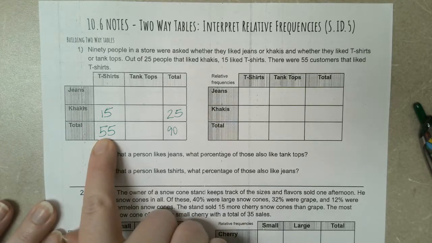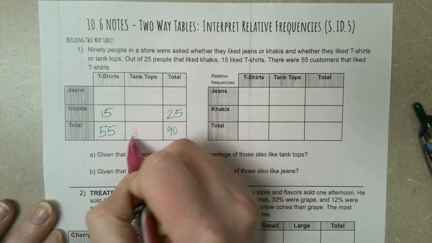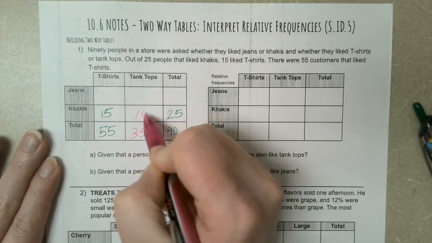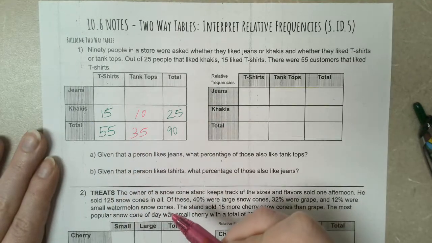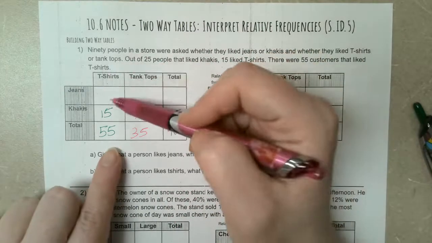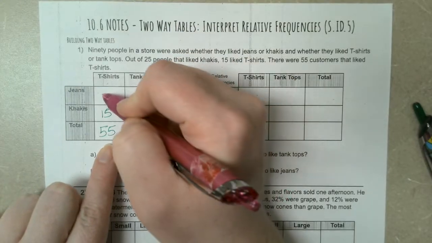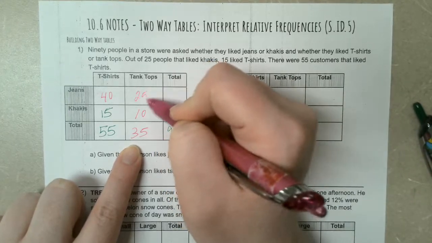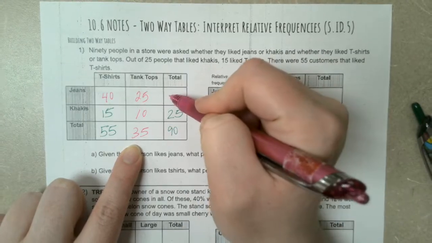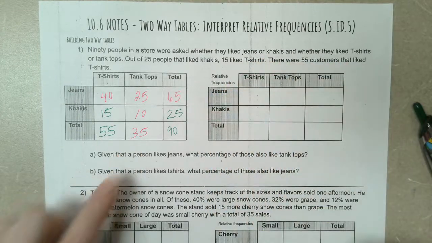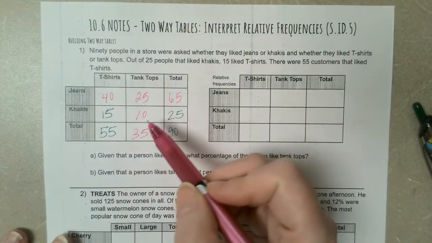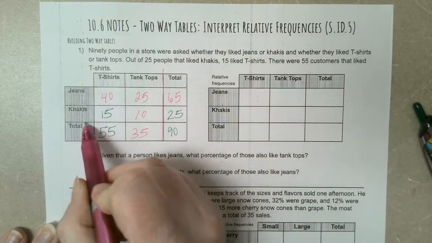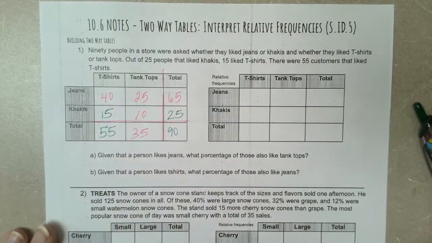So I know that 55 plus whatever is here, 35, is going to equal 90. I know that 15 plus the 10 is going to equal 25. And then I can do the same thing up and down. I know that 55 minus 15 gives me 40 here. 25 and 10 will give me 35. And 65 has to go here so that all of my rows and columns add up to my totals, which are down here on the edges.